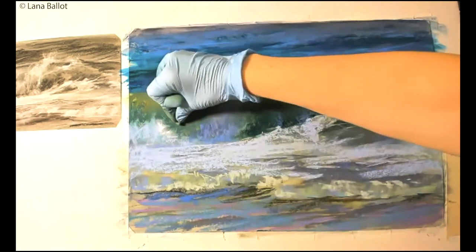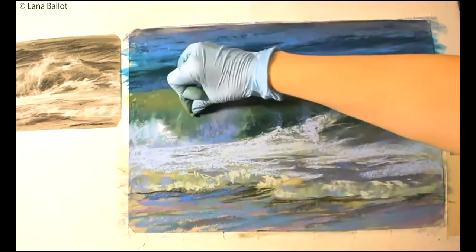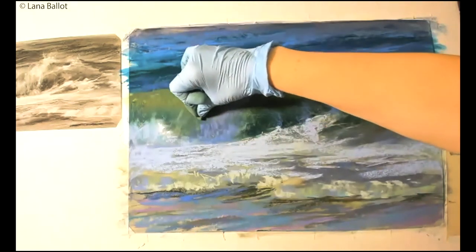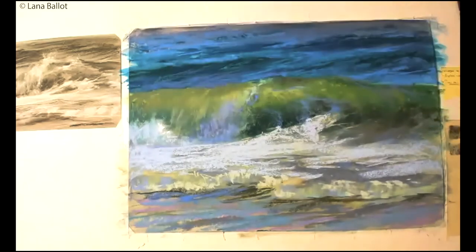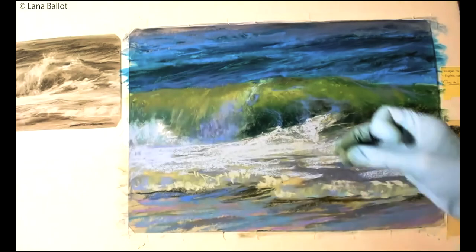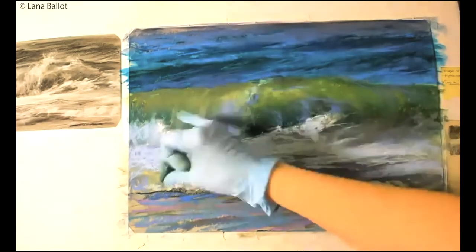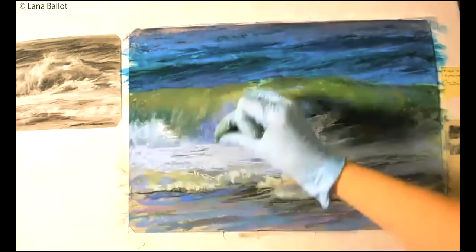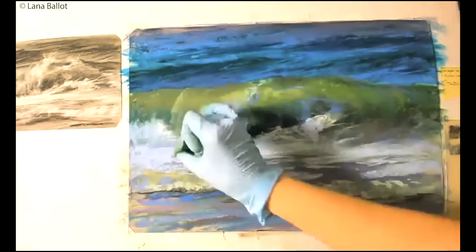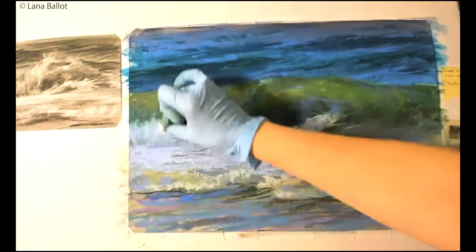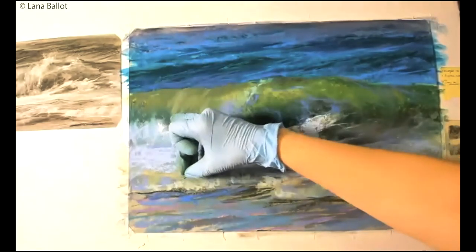At least pick out some of the little light, because we need some interest, and it does have those separations.